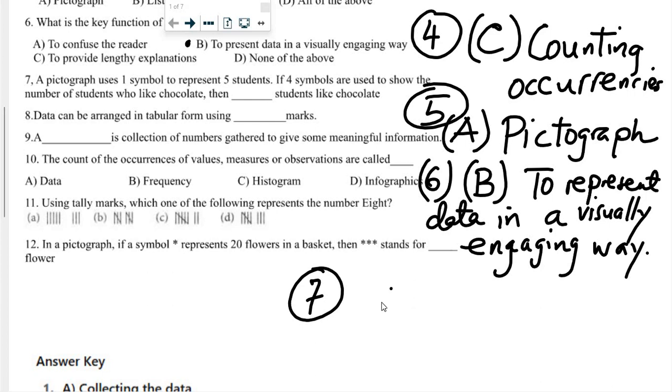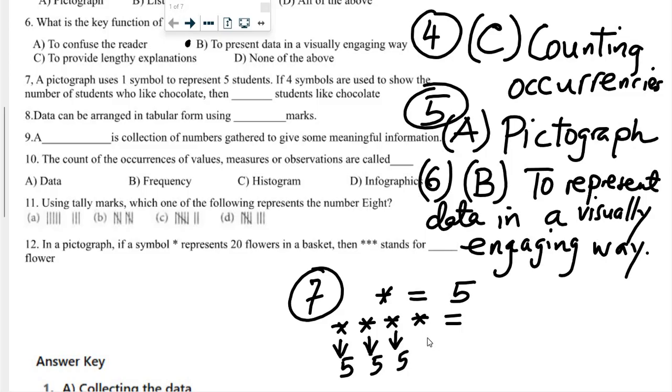So one symbol represents 5. 4 symbols of this kind will represent how many students? 5 plus 5 plus 5 plus 5, which is the same as 5 into 4, and this gives you 20. So for question number 7, you write 20.